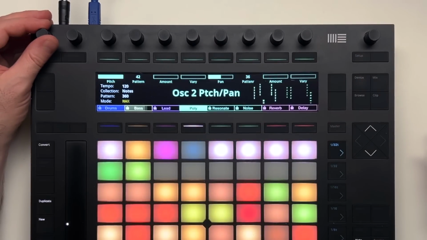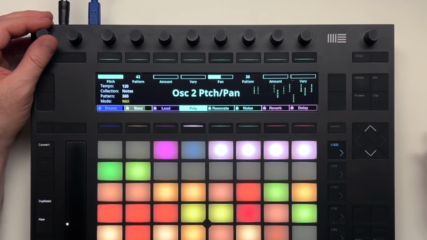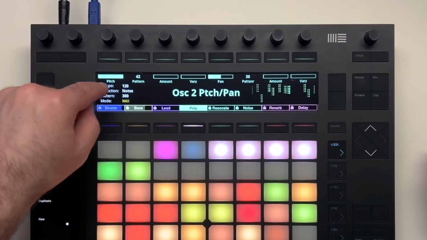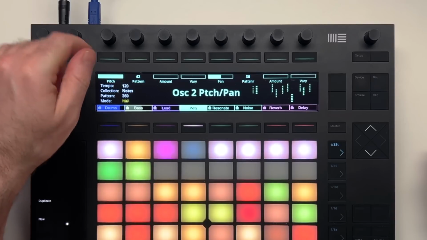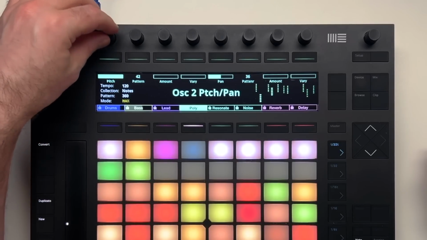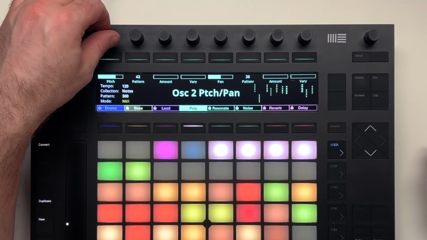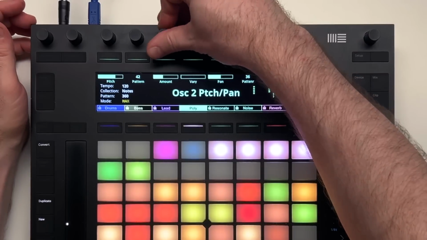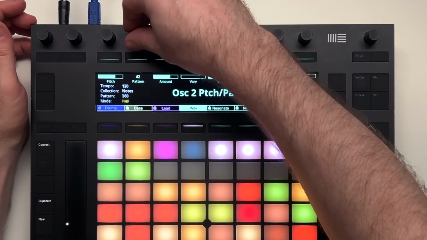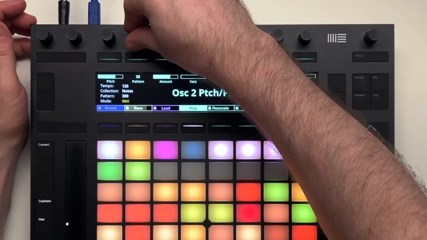Go back to oscillator 2. Right, you can continuously change the pitch of oscillator 2 relative to oscillator 1, so you can get some nice enharmonic stuff. And of course, like everything, you can give it some pattern modulation.